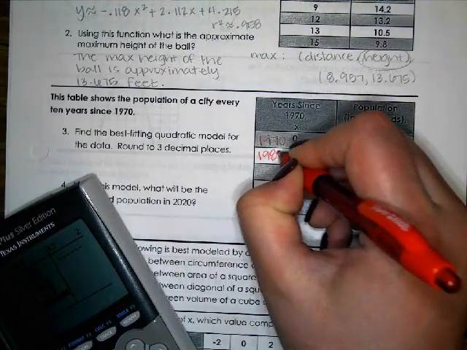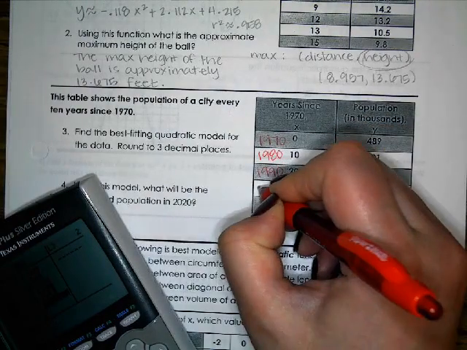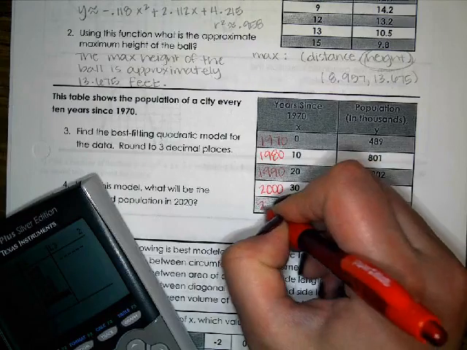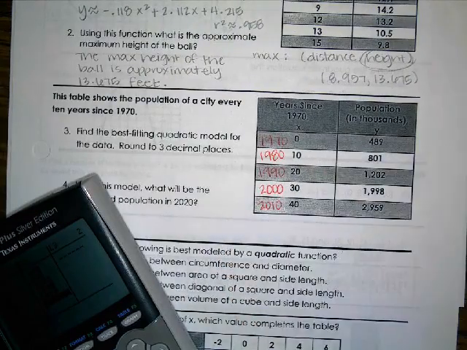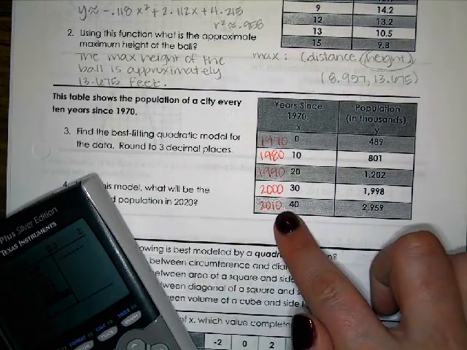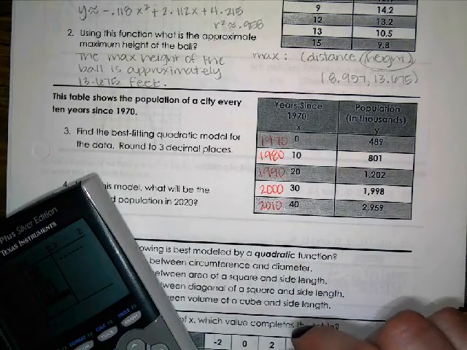2010. A lot of times when they're talking about data that correlates to a specific year, they don't actually use the year itself for the x value. They have you start at a specific year and make that 0. This is very common for regression. So this is a good problem to make note of.